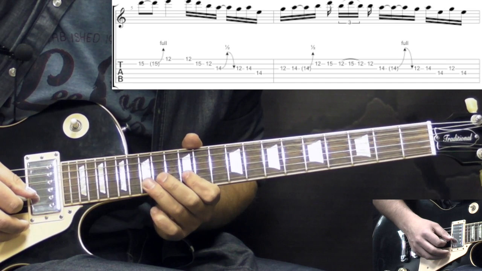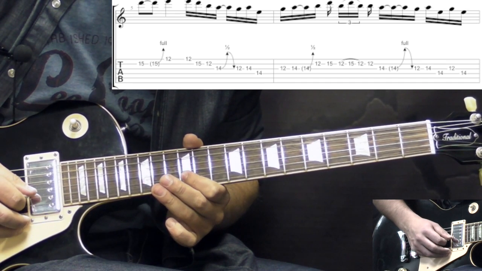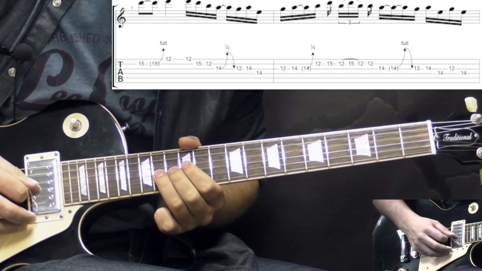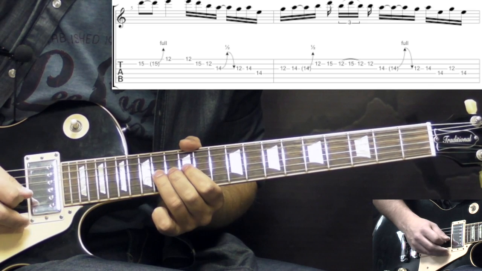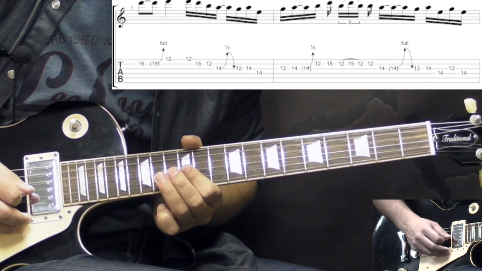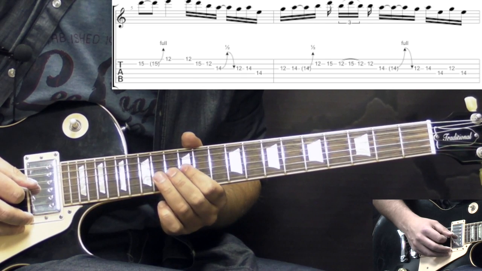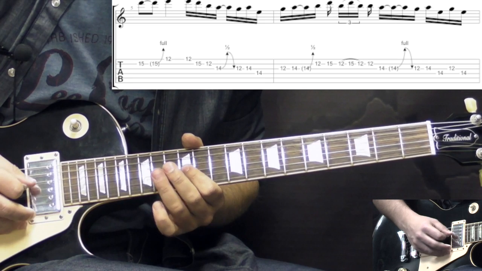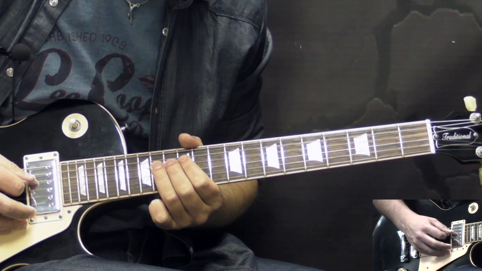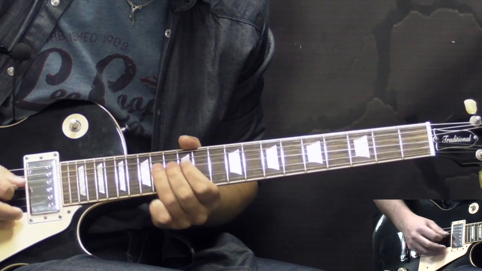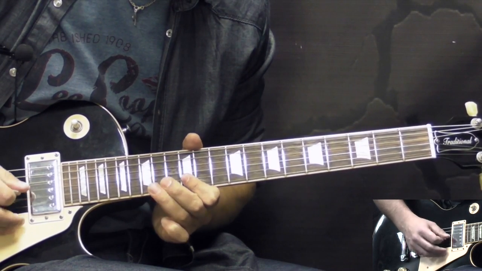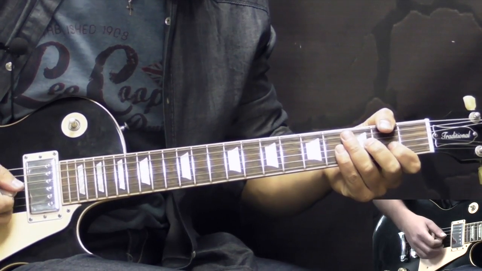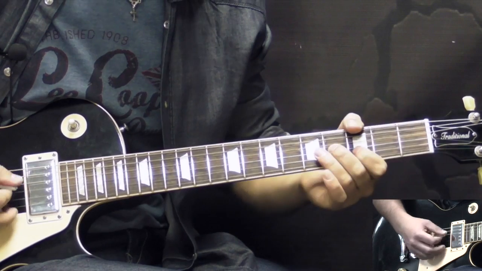Quick hammer on pull off 12, 15, 12. Then pick the note again. And then we go. So we pick the G string on the 14th fret. Bend up, bring it down. Then we play 12, 14. 14 on the D. 12 on G. And then 2 times 14 on the D string. Then we slide out, and then the next part of the solo goes like this.